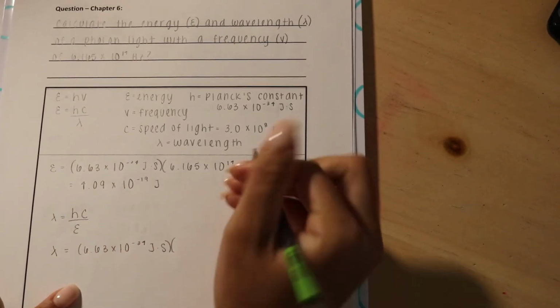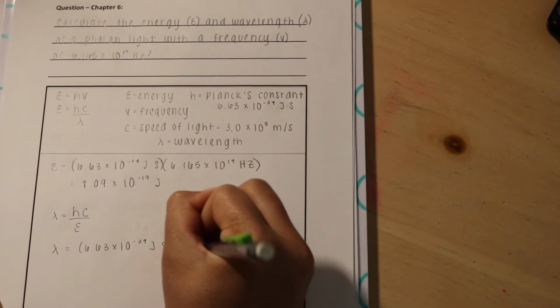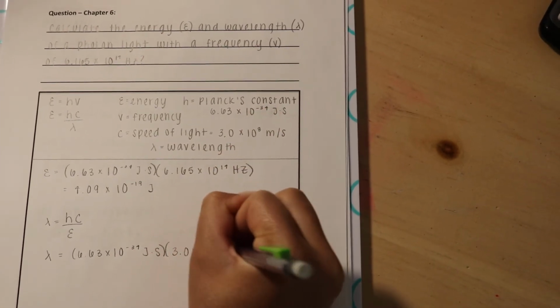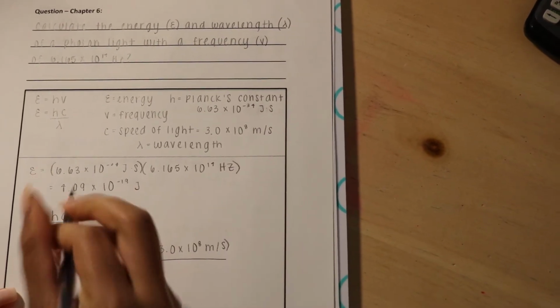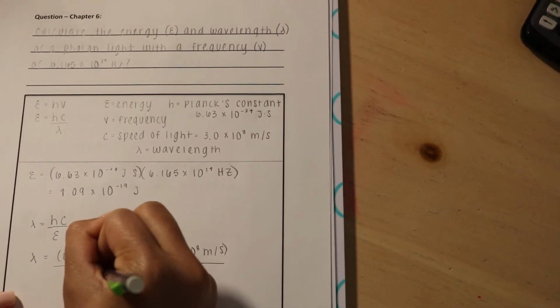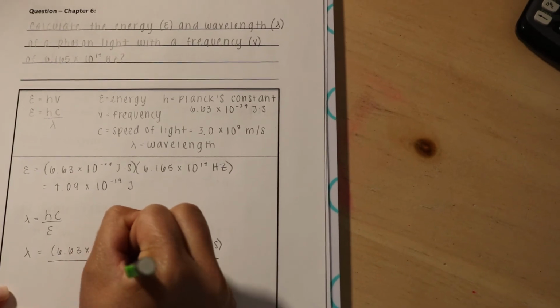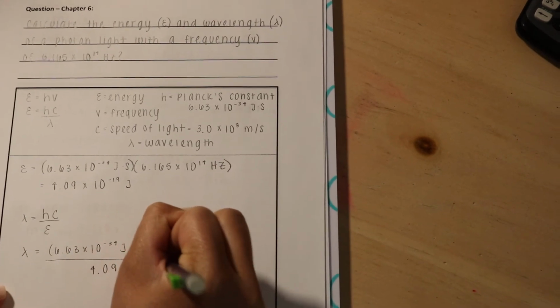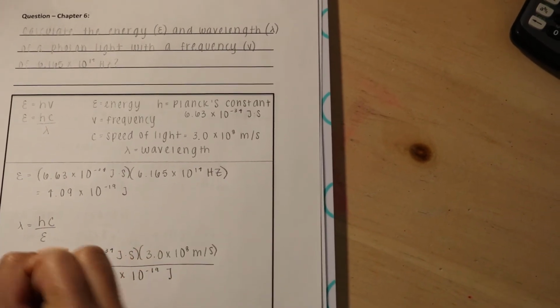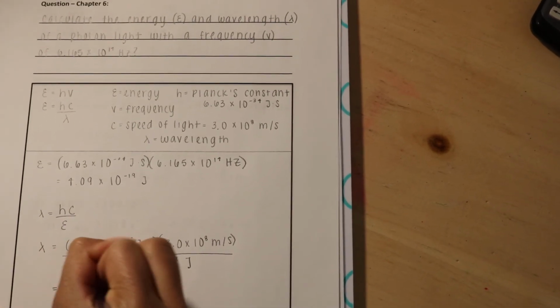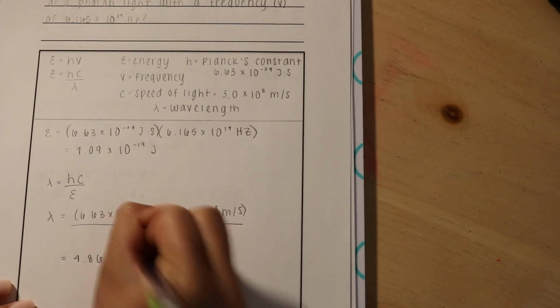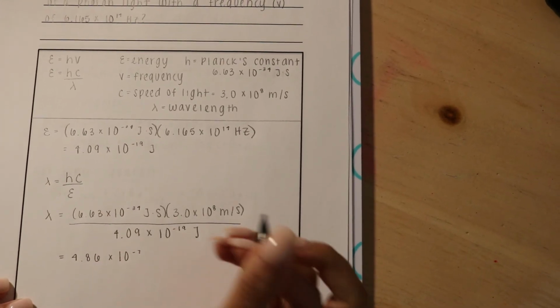And then the speed of light is given, 3.0 times 10 to the 8 meters per second. And then over the energy, which we used in the first problem, which is 4.09 times 10 to the negative 19 joules. And once we solve that in a calculator, we'll be getting 4.86 times 10 to the negative 7 meters. And that's it.